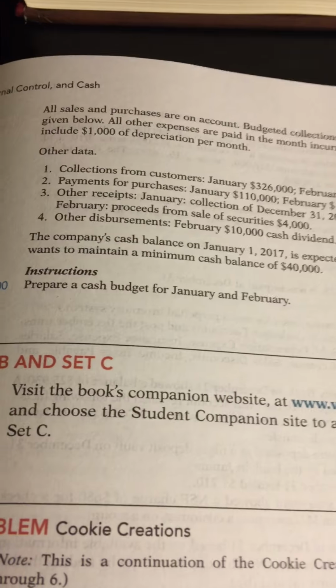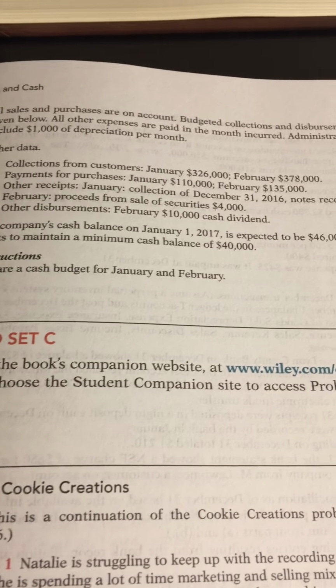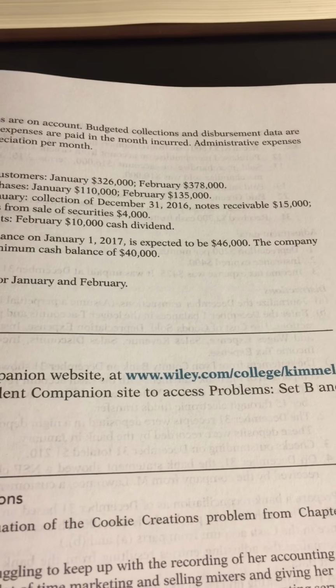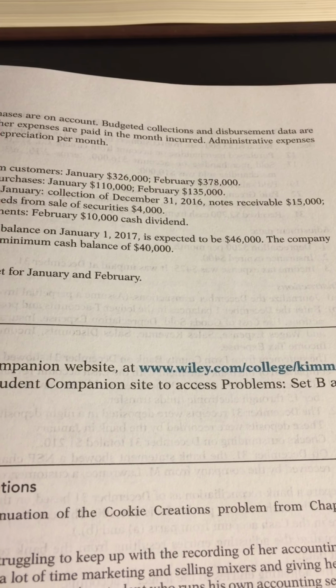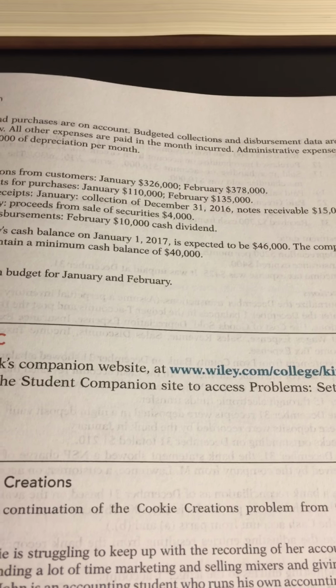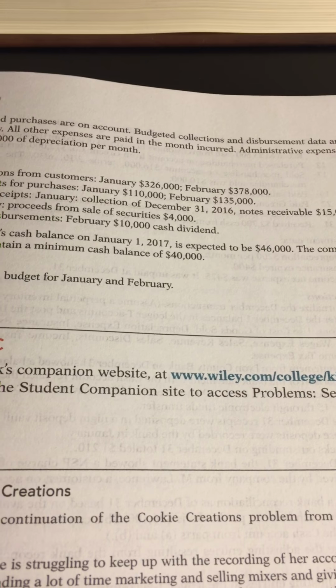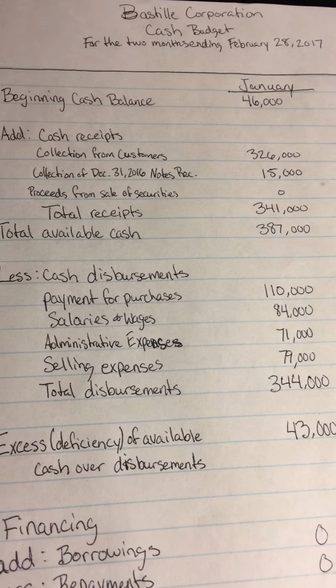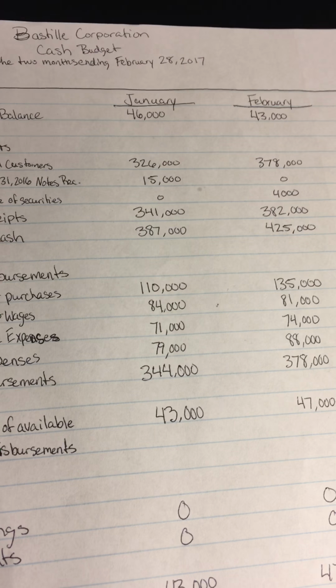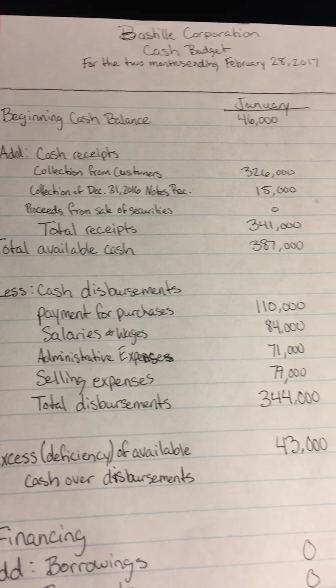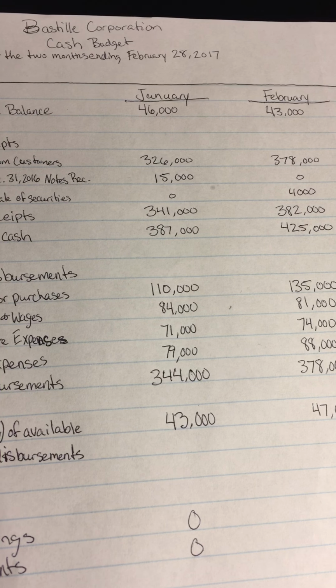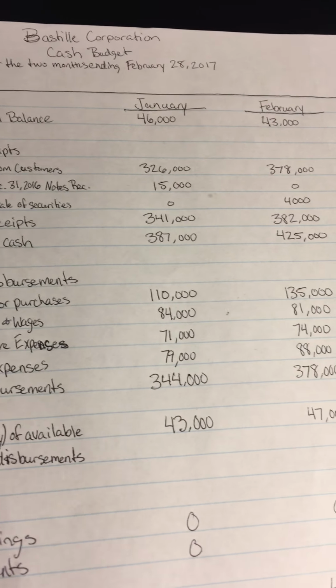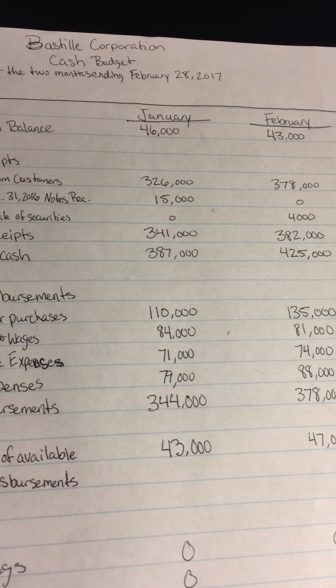So you use that. It also tells you under the other receipts that for January you collected $15,000 in notes receivable from December 31st of 2016. So you've also brought in $15,000, and you're going to add that. Of course, for February, you didn't receive that, so you just put a 0 there.